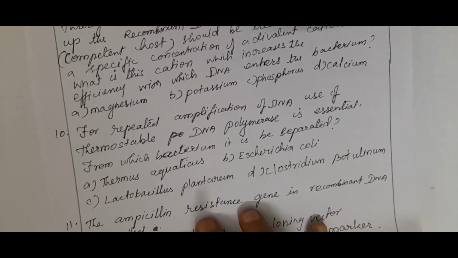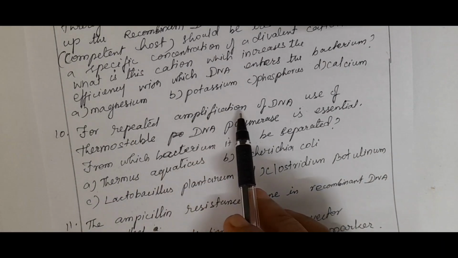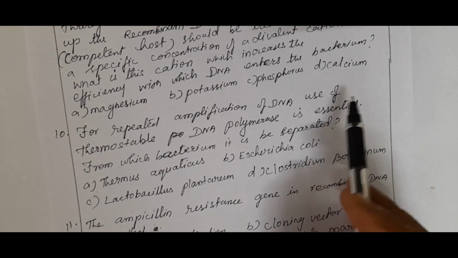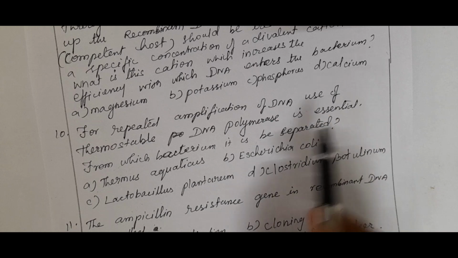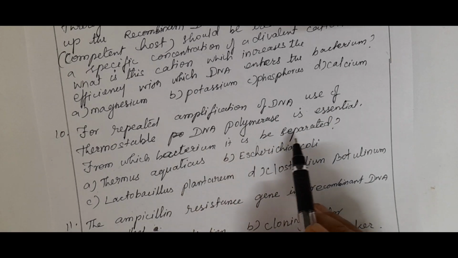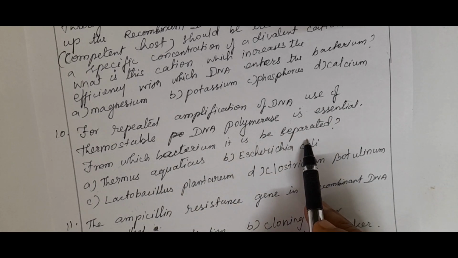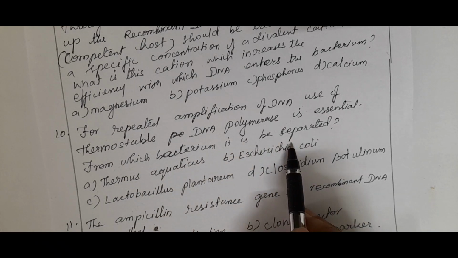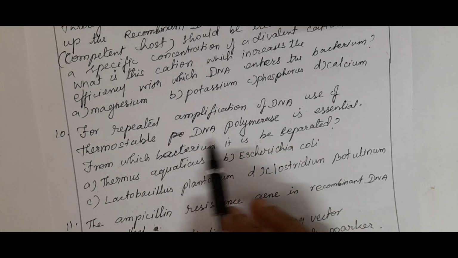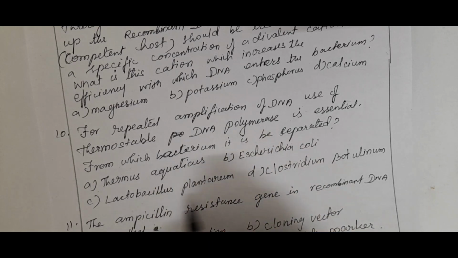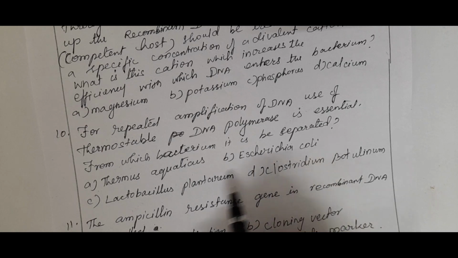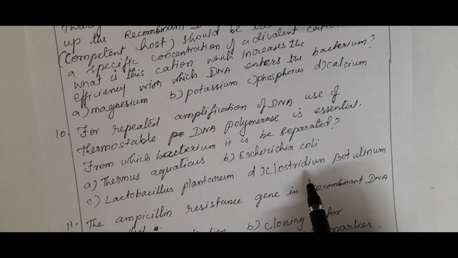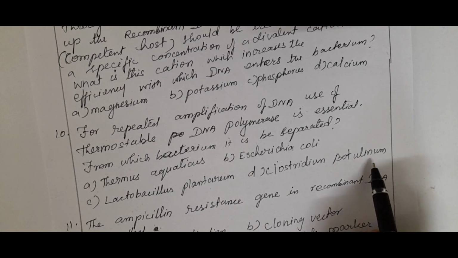Next question. For the repeated amplification of DNA, use of thermostable DNA polymerase is essential. From which bacterium is it to be separated? The four options are Thermus aquaticus, Escherichia coli, Lactobacillus plantarum, Clostridium botulinum.